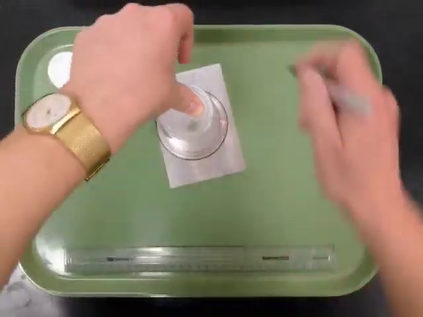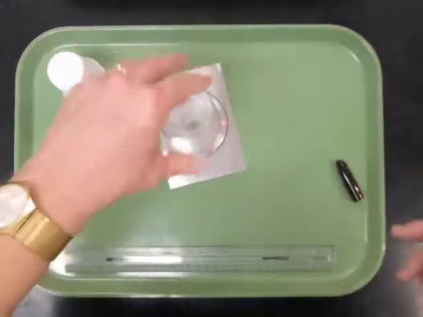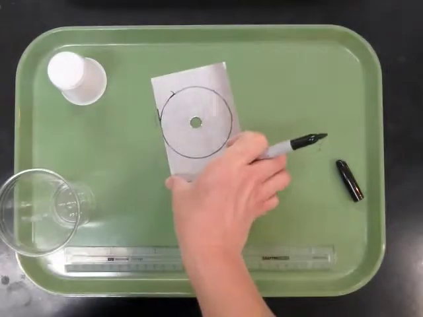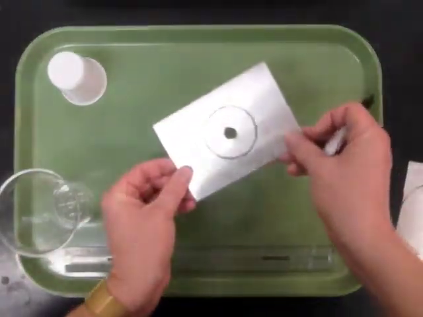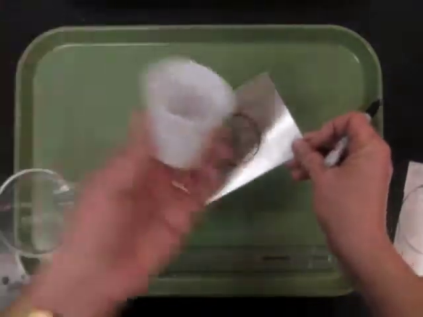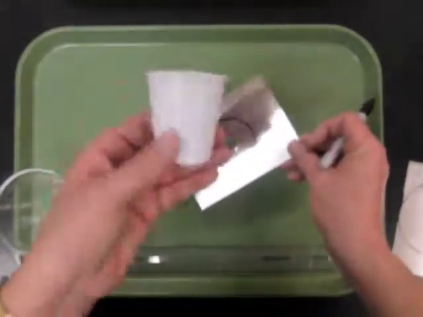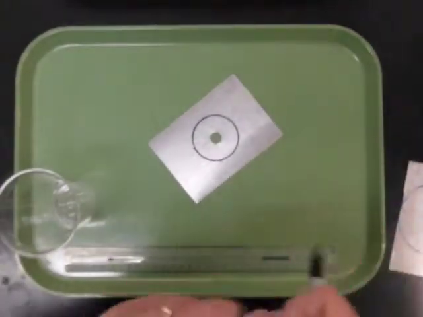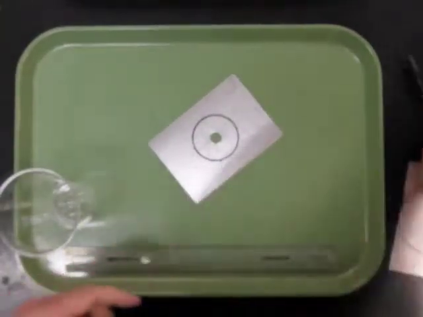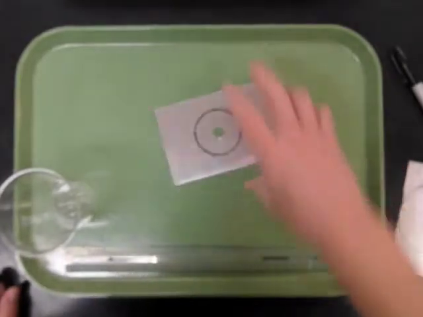You make a smaller circle if you want by using the other side of the cup. So here's one size circle that you can make. You can make that size circle, or you can make a smaller circle using the other side of the cup. You can use a smaller little cup too. This one's not clear, so it's a little harder to see through. You've got to line it up real carefully. If you don't like what you did on one side, just flip it over to the other side, and you can try it on that side too.